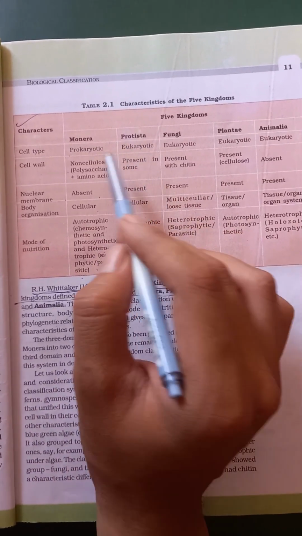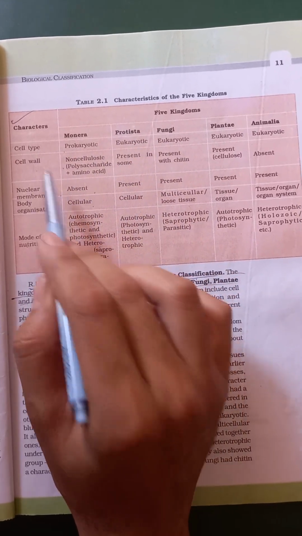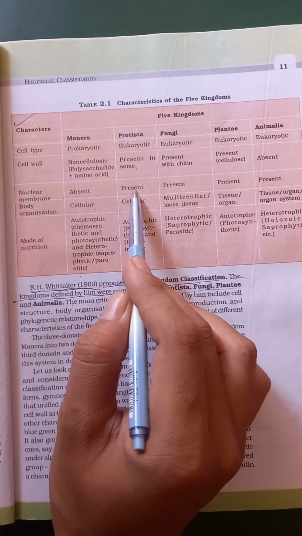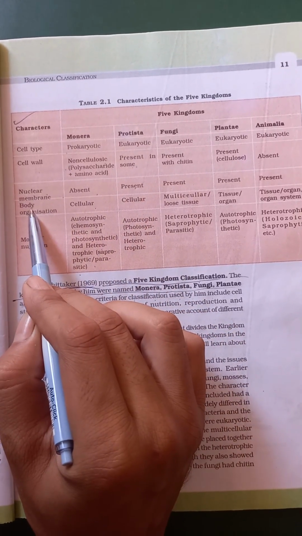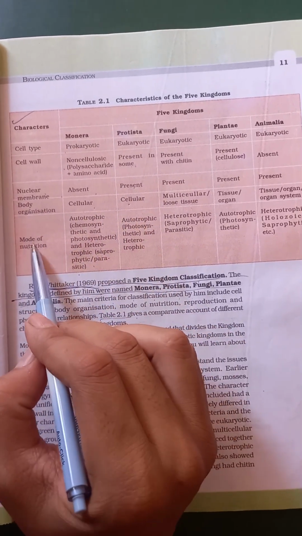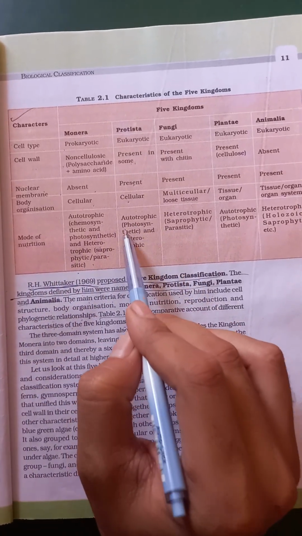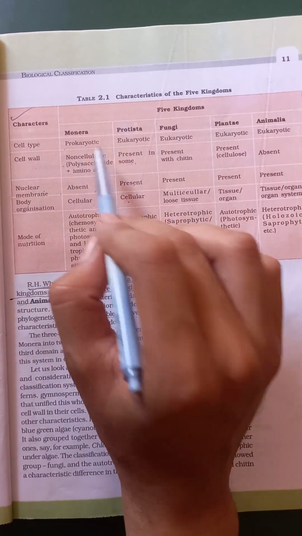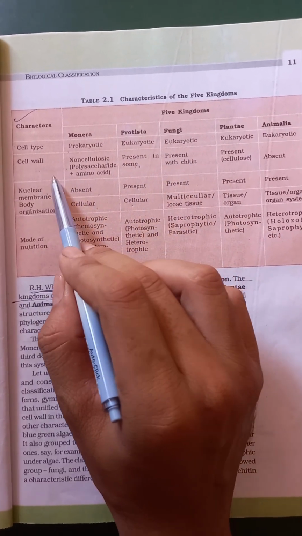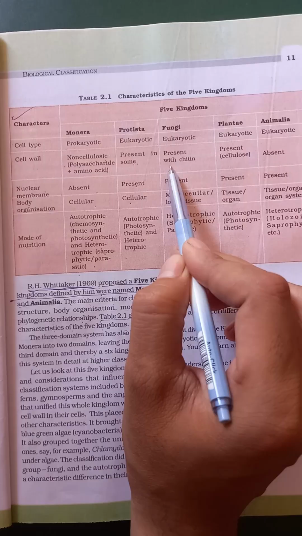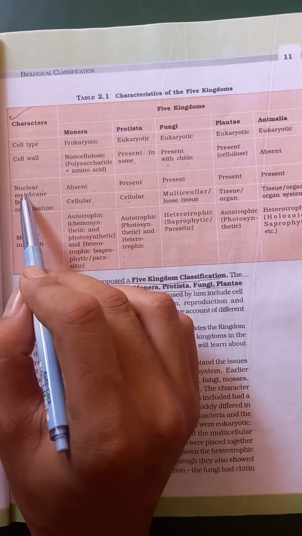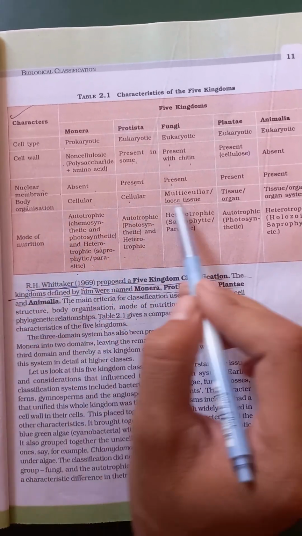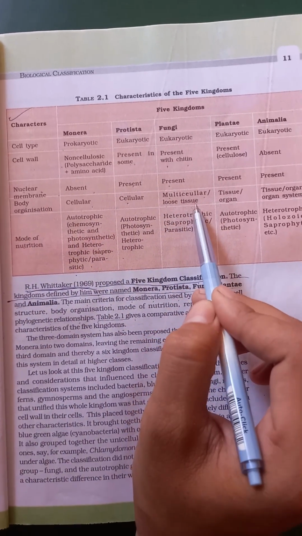Protista: cell type eukaryotic, cell wall present in some, nuclear membrane present, body organization cellular, mode of nutrition autotrophic, photosynthetic, and heterotrophic. Fungi: cell type eukaryotic, cell wall present with chitin, nuclear membrane present, body organization multicellular, loose tissue.